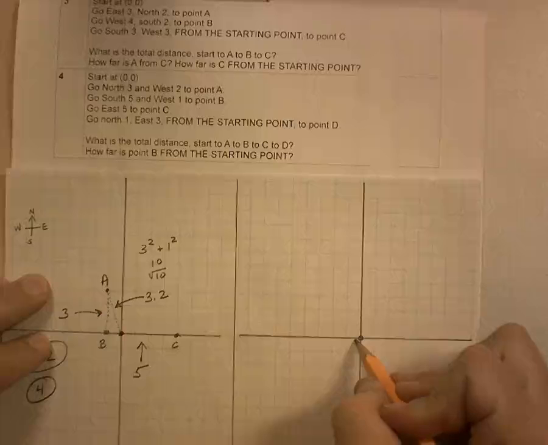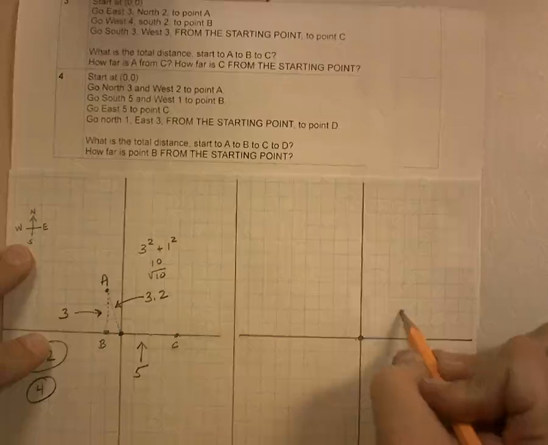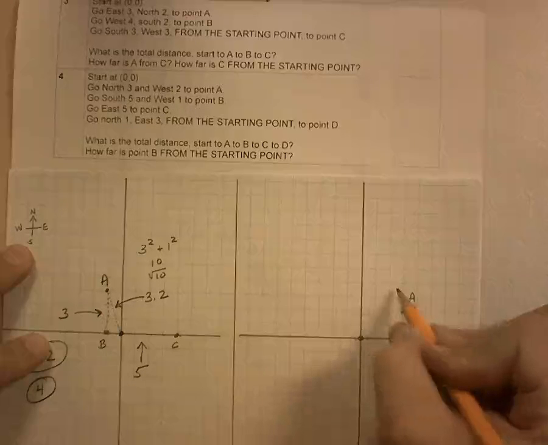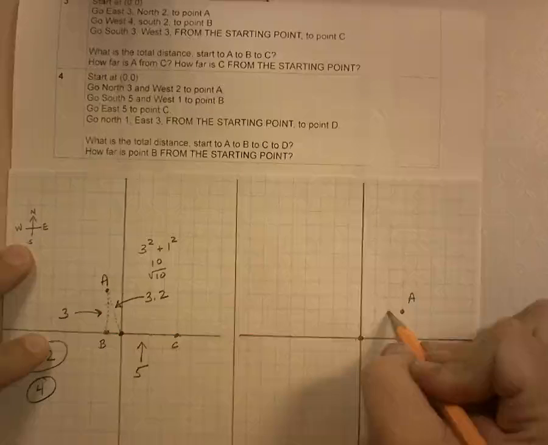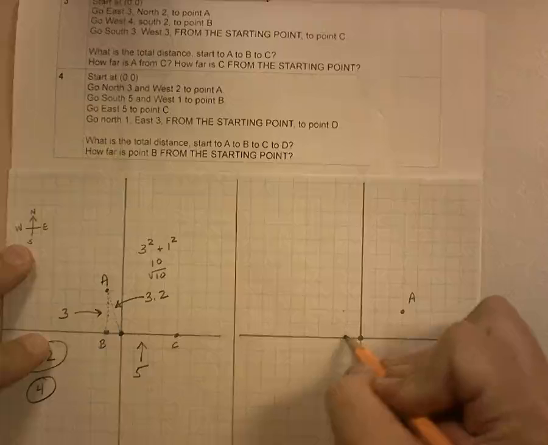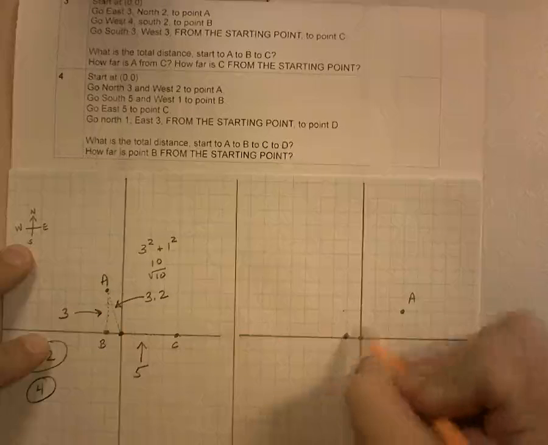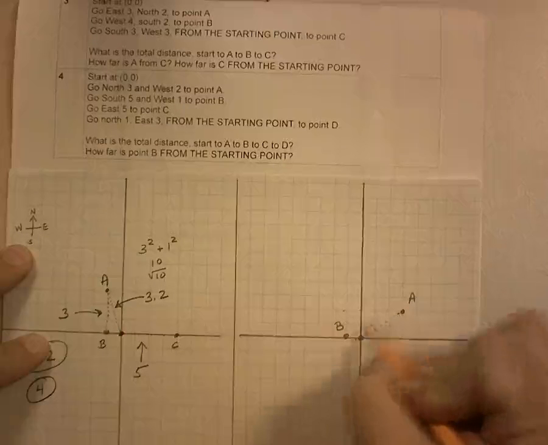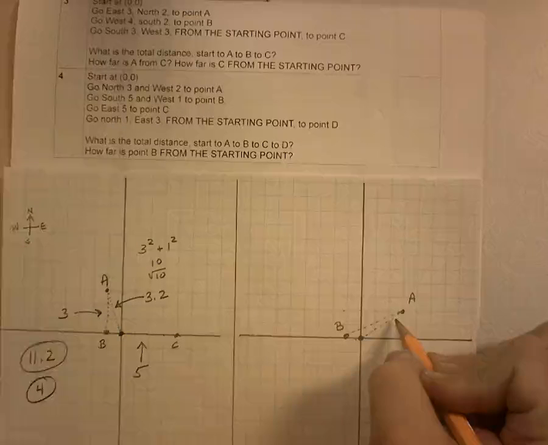Start at 0, 0. Go east 3, north 2, 1, 2, 3, 1, 2, to point A. From there, go west 4, south 2 to B, west 4, 1, 2, 3, 4, south 2, 1, 2, to point B. Is that good? Let's check that out.